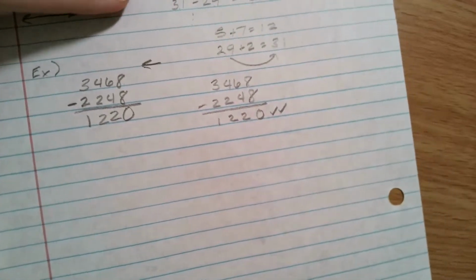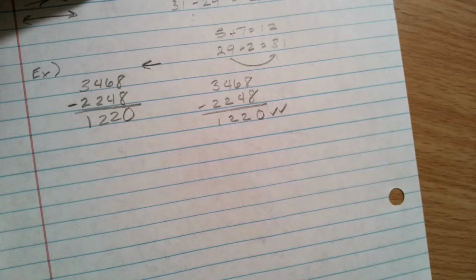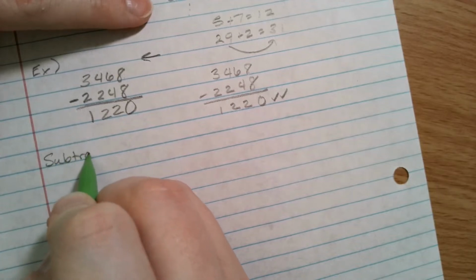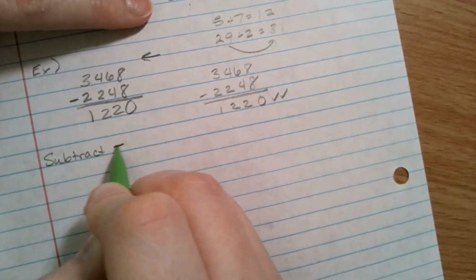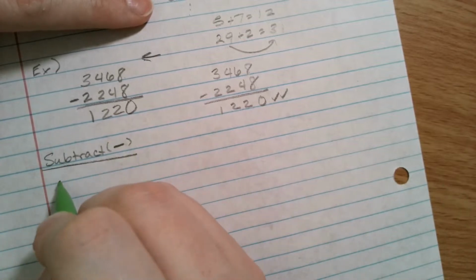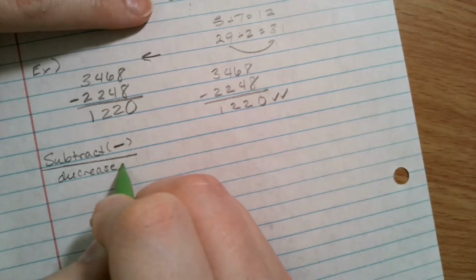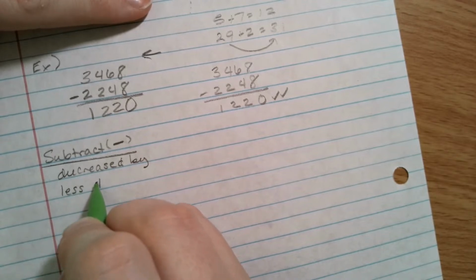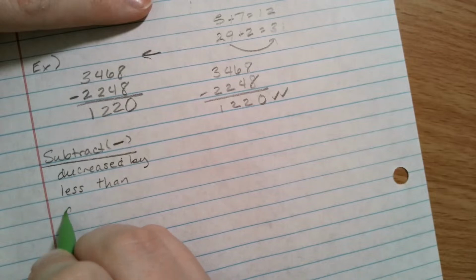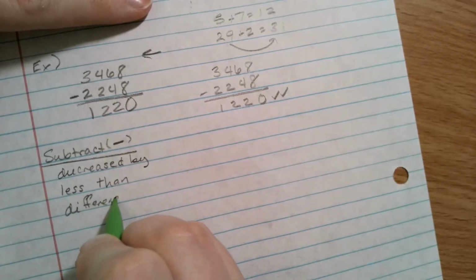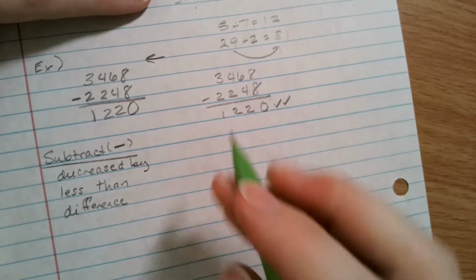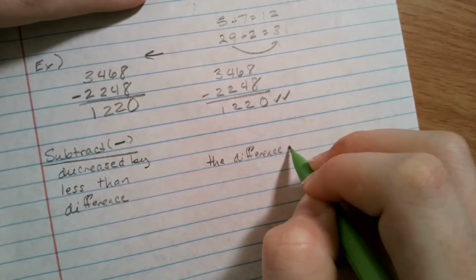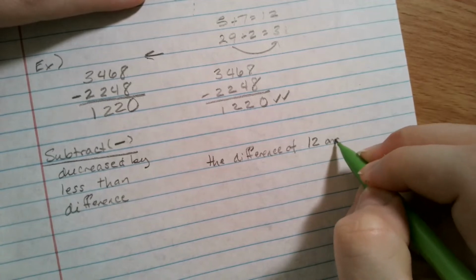And whereas addition had the phrasing such as add, increased by, the sum of, subtract could be decreased by, less than, or the difference of. So we get the difference of 12 and 5.